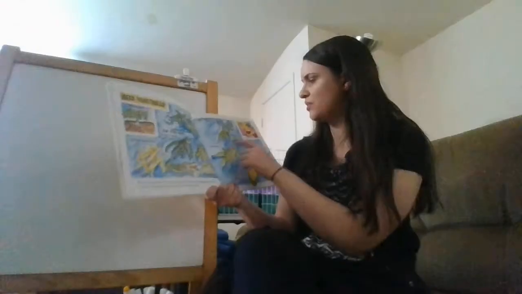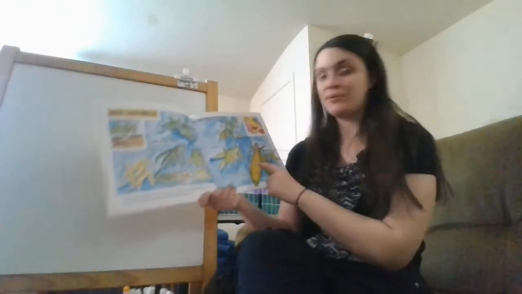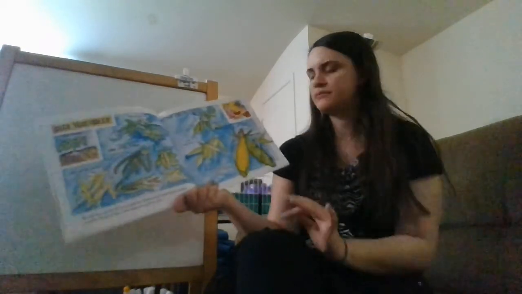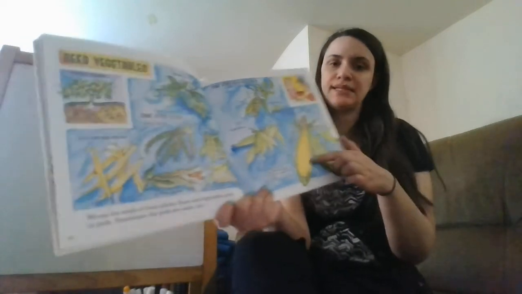Some other seed vegetables are green peas, snow peas. Corn is a seed vegetable that does not have a pod. Instead, it has this green stuff, which is a husk. We do not eat the husks, we peel that part off, but we do eat the yellow seeds.